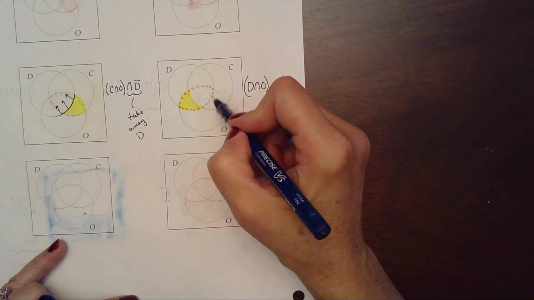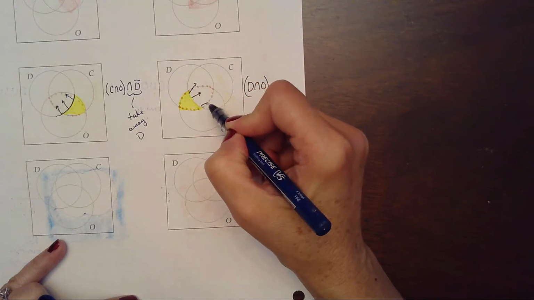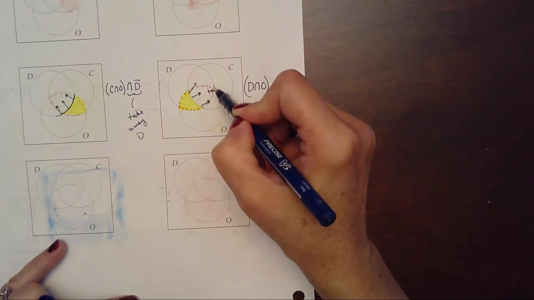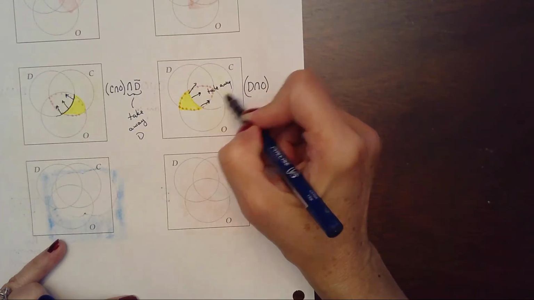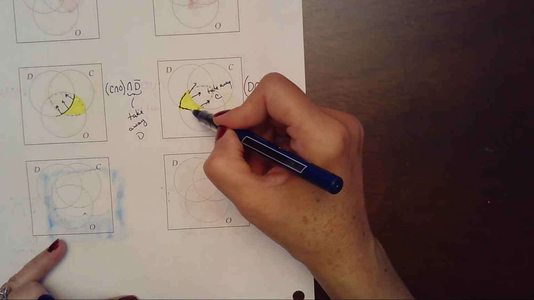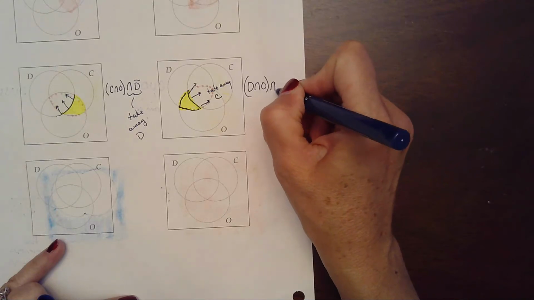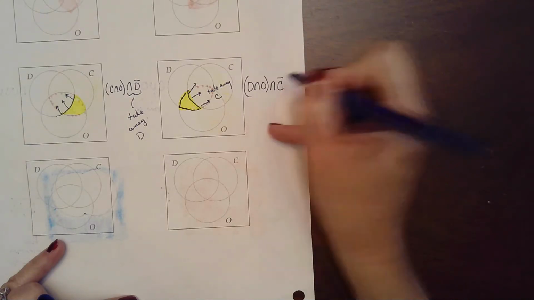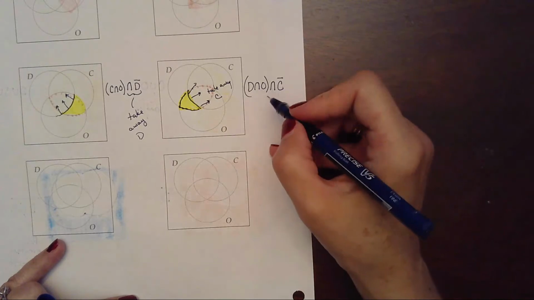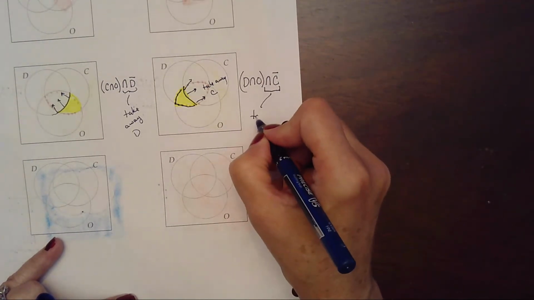Like that's what this football is. And then you want to take away C out of that football, to just be left with this piece right here. So to take away C, you intersect it with C complement. If you would take away C, this is what you do. You intersect with a complement to C. This is how you take away C.